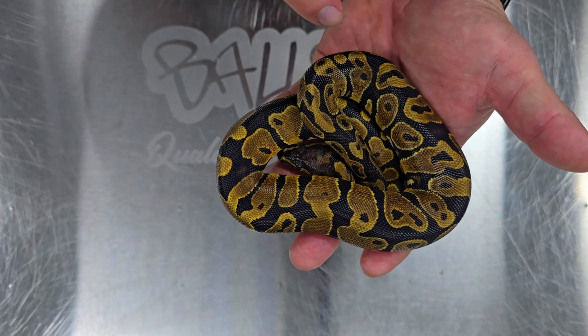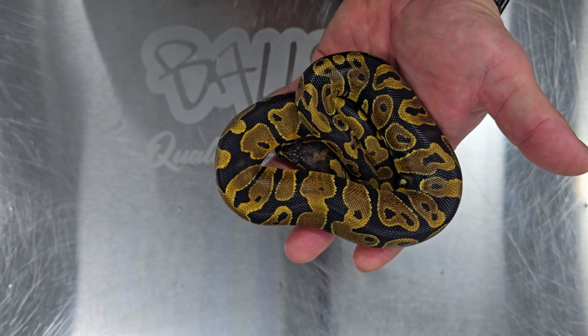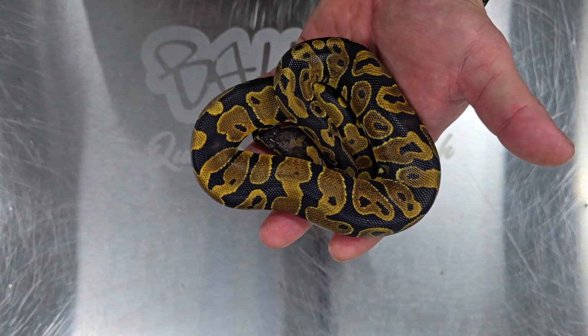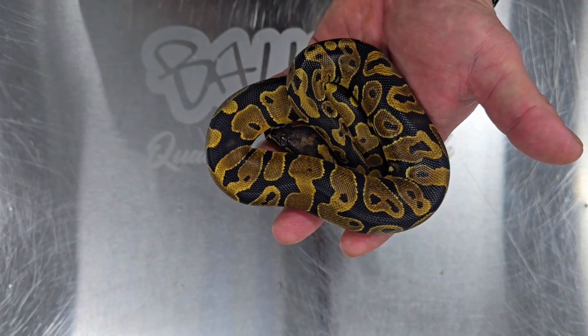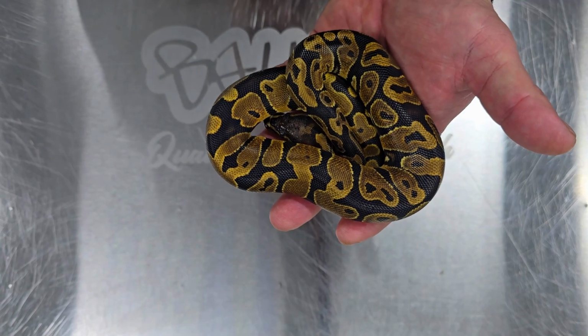Let's jump into it. First of all, you'll see with an ash fault, it does give a slightly amplified look compared to a normal. It's got a bit more contrast to it. The blacks are a bit more black.